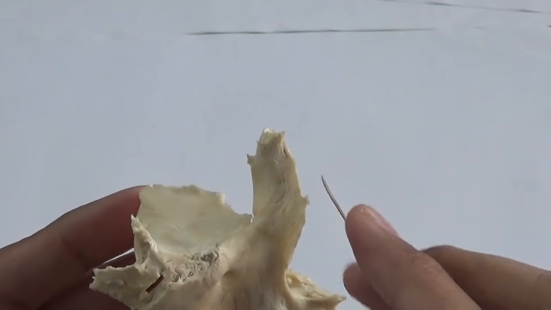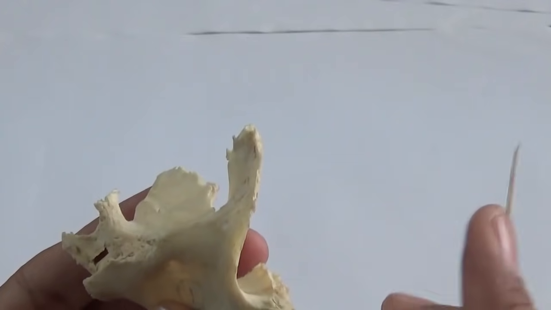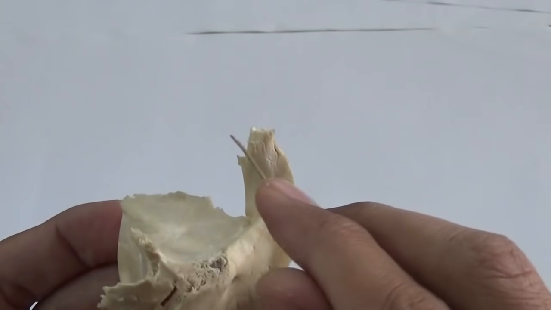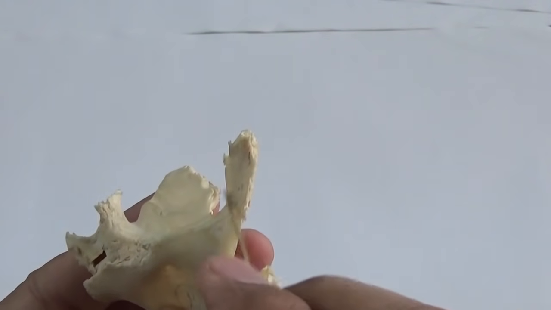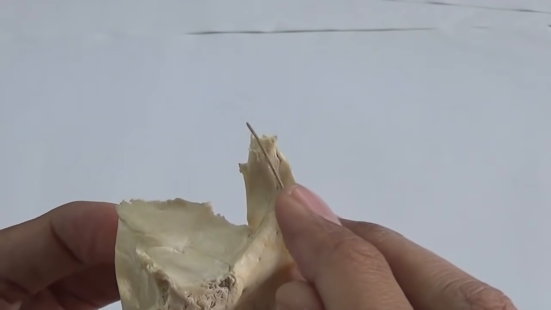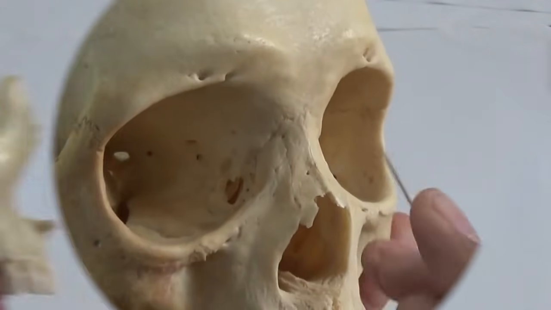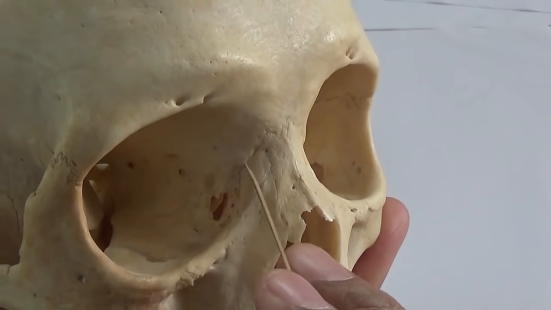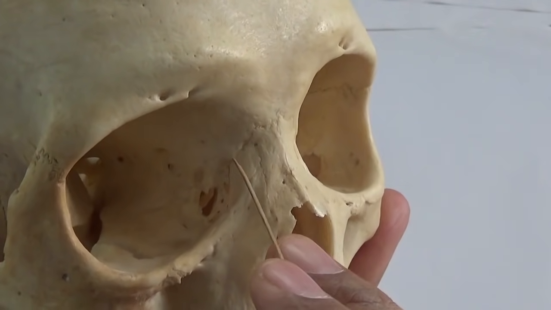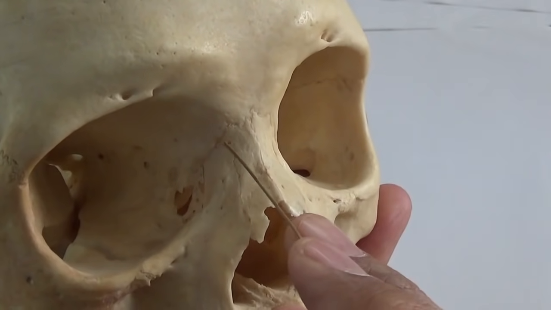Now next is the frontal process, which is a tough triangular bony projection which is directed upward and slightly backward. It is having a blunt tip, an anterior border, a posterior border and 2 surfaces, lateral and medial. The blunt tip is connected with the nasal notch of frontal bone. Let me show you in articulated skull. See over here, this is the frontal process of maxilla. This is its blunt tip, and that is connected with the nasal notch of the frontal bone. You can see the suture line.